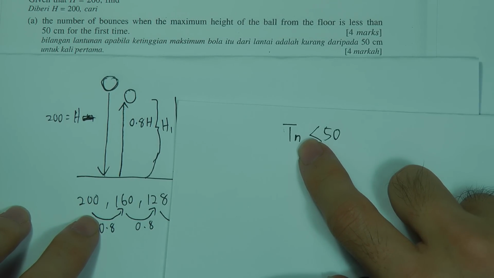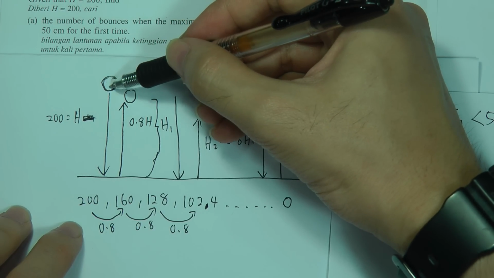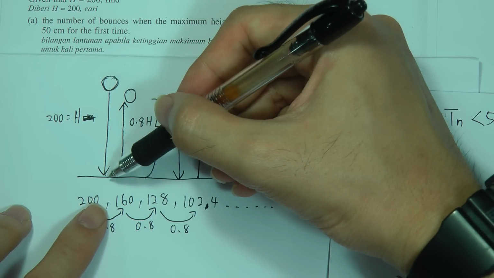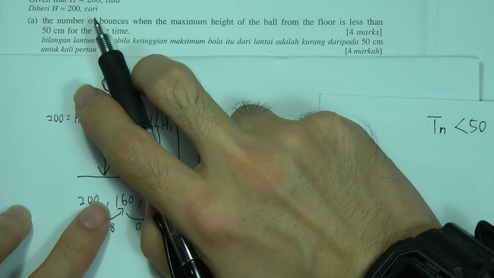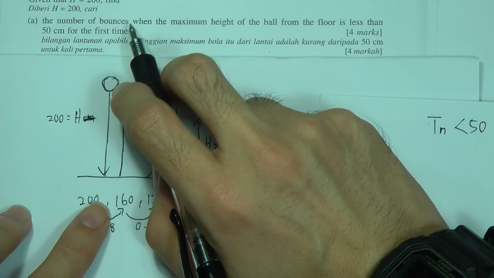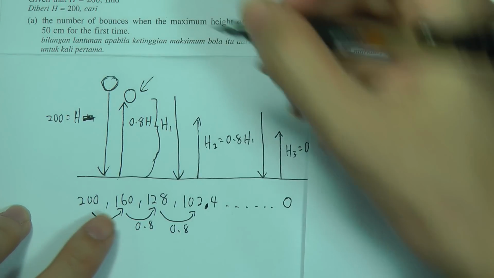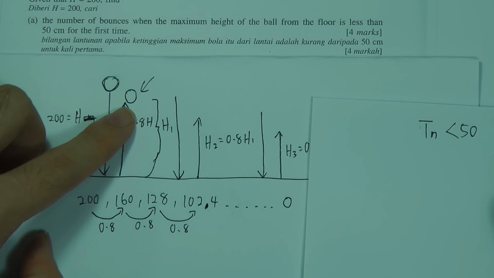Actually A is not 200, because 200 is the ball dropping to the floor, 200 cm, but then the ball hasn't bounced up again. So A, he asked to find the number of bounces. That means your A has to start from this one, 160, because 160 is the height after the bounce up.